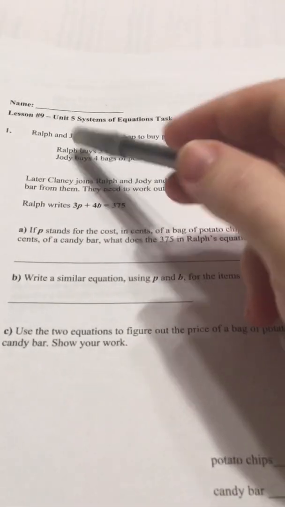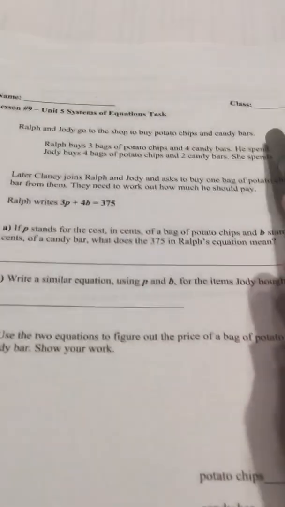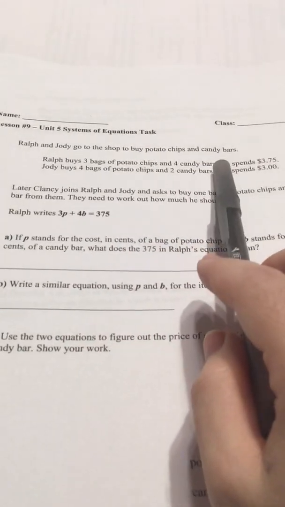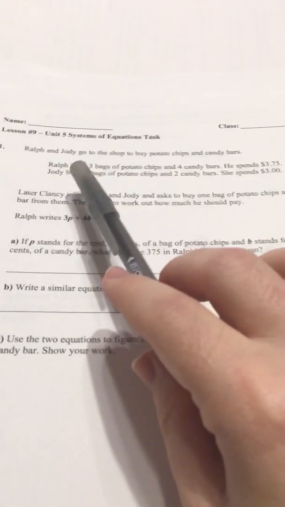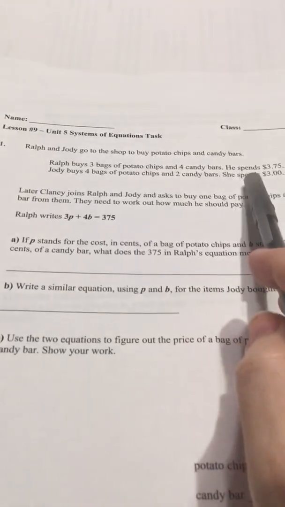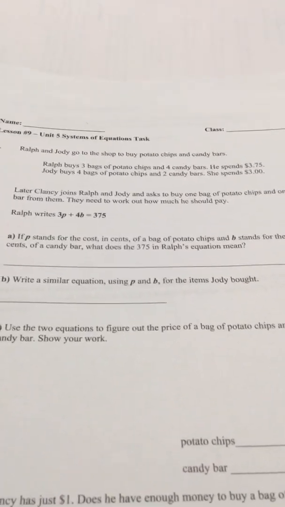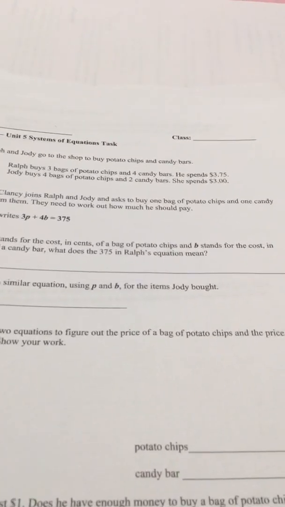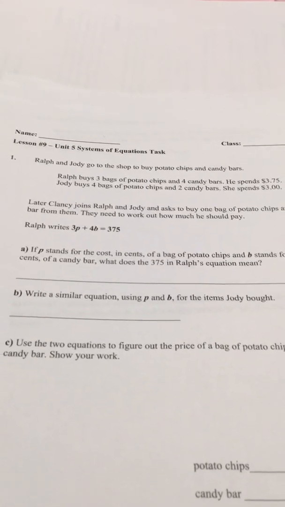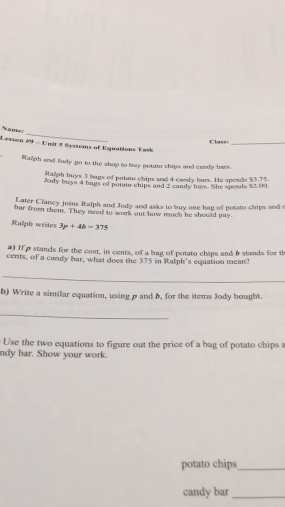So this first example, we have Ralph and Jody go to a shop to buy potato chips and candy bars. Ralph buys 3 bags of potato chips and 4 candy bars. He spends $3.75. Jody buys 4 bags of potato chips and 2 candy bars. She spends $3. Later, Clancy joins Ralph and Jody and asks to buy 1 bag of potato chips and 1 candy bar. They need to work out how much he should pay.